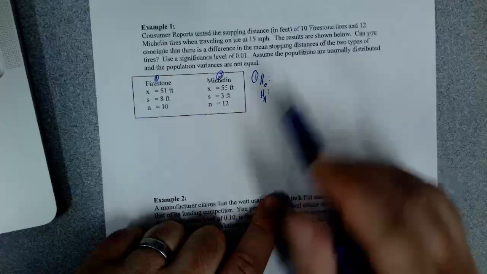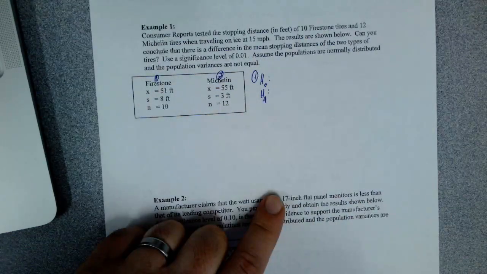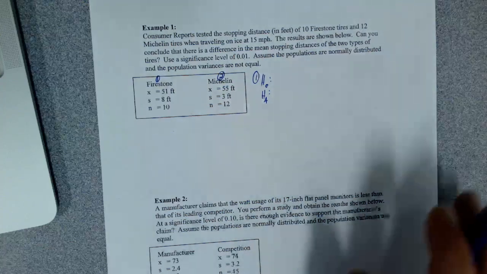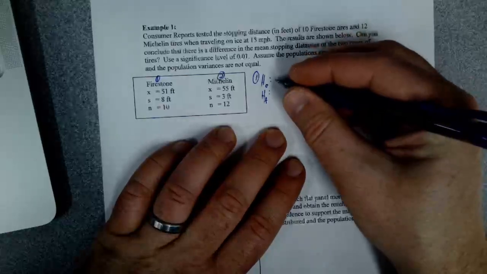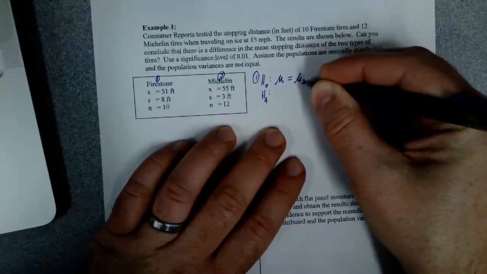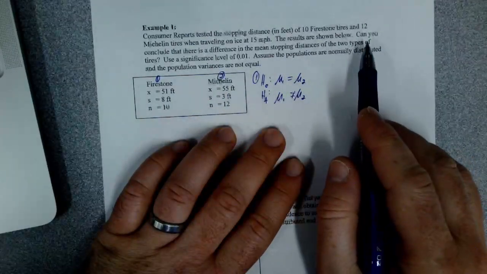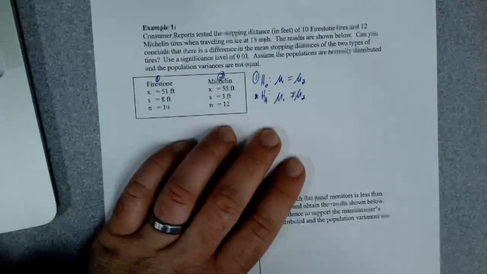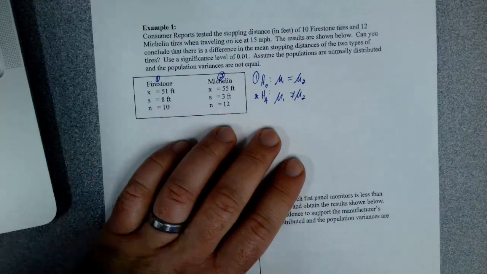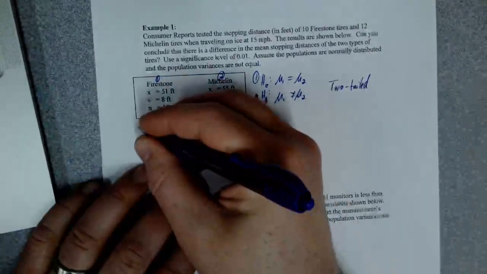So in this one, can you conclude that the difference in the mean stopping distances is not zero. So, sorry, I'm not moving around enough. My light's turning off. Okay, so we want to know, is there a difference or not? So we're going to say, is mean 1 equal to mean 2 or not? Looking back here, can you conclude that there is a difference? So that means our claim is that there is a difference, so they are not equal. It's a two-tailed test. And ready to move on.